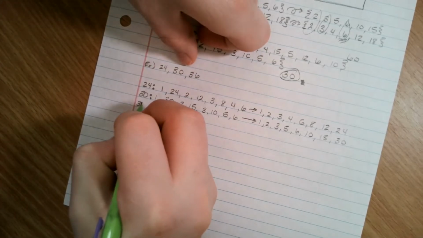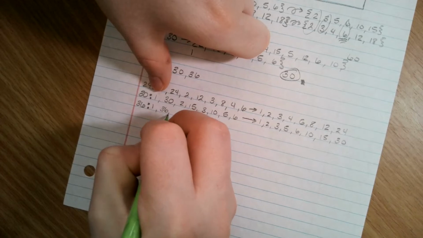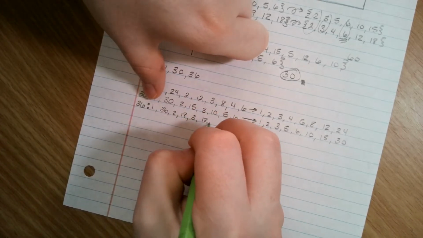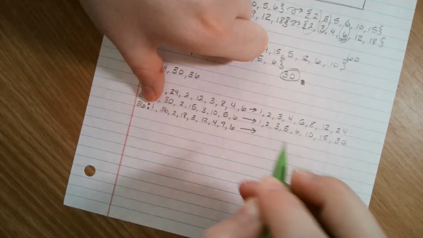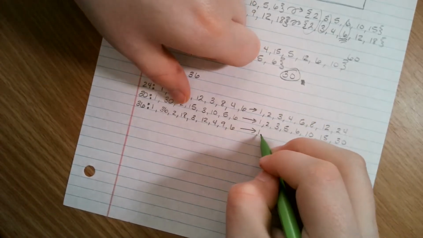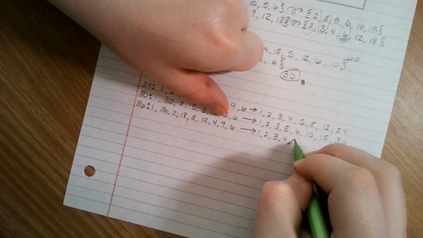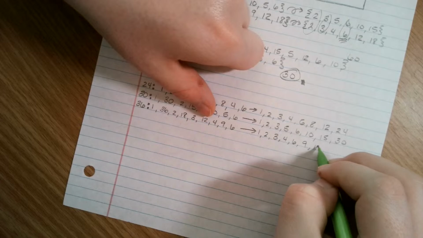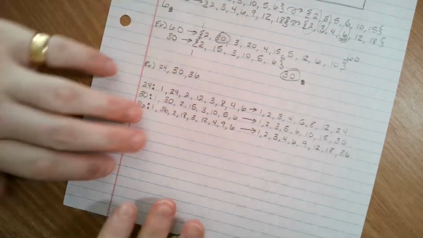And then 36: 1 in itself, 2 and 18, 3 and 12, 4 and 9, 6 and itself. 6 in itself kind of begins the rotation back. So we have 1, 2, 3, 4, 6, 9, 12, 18, 36.